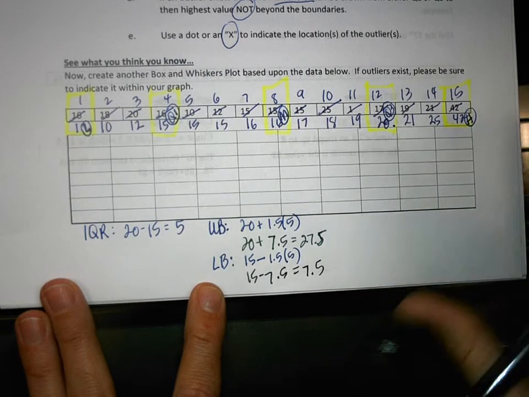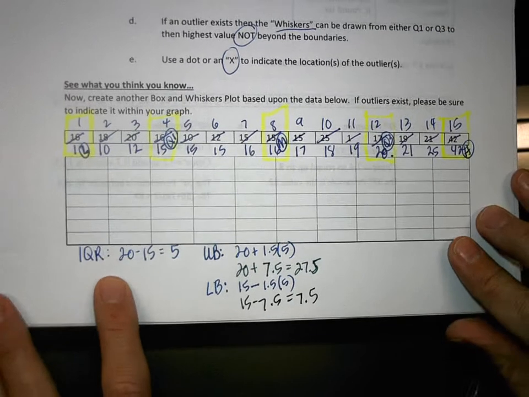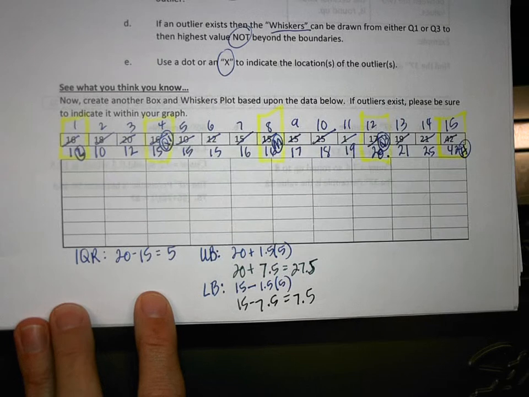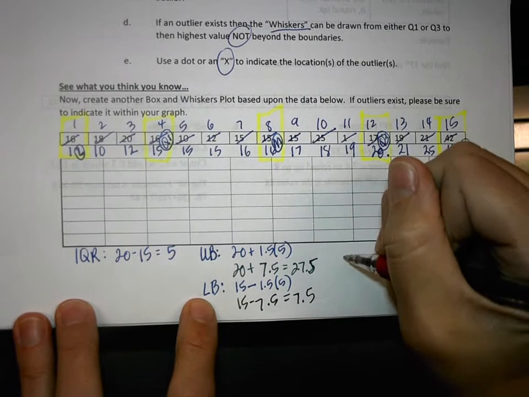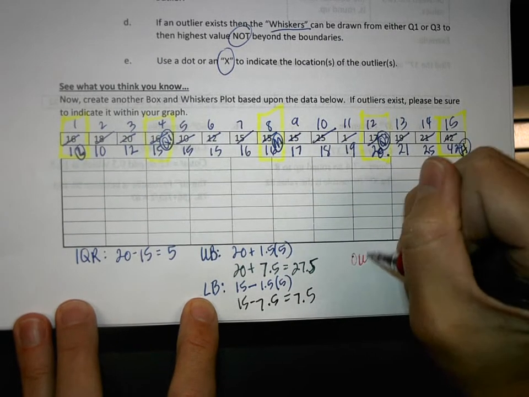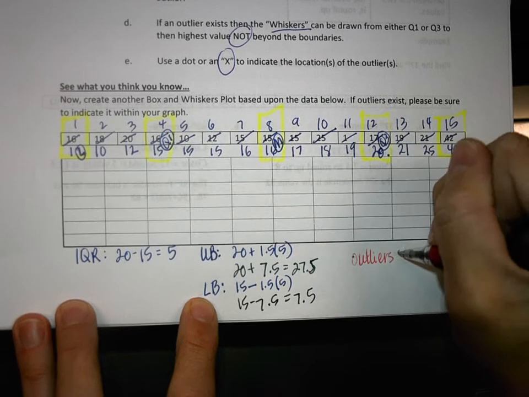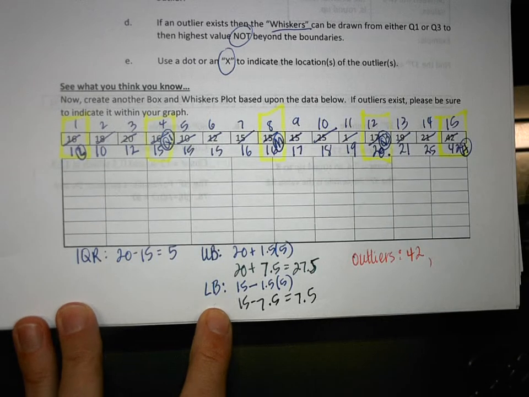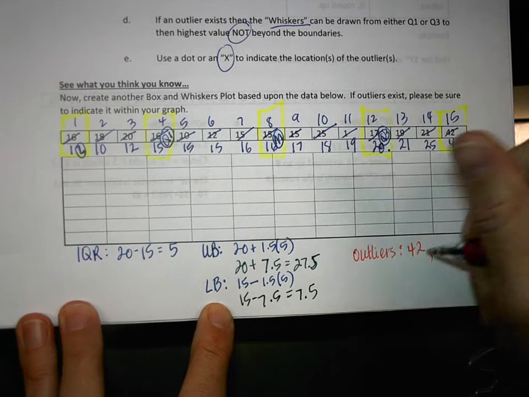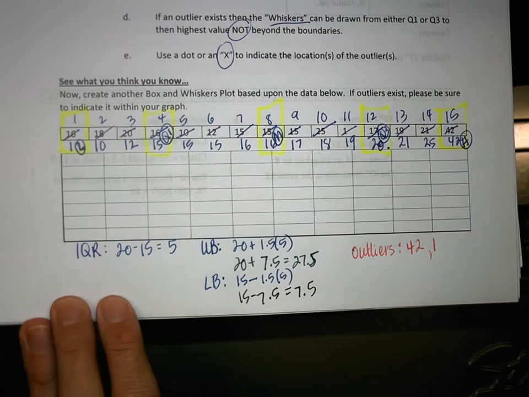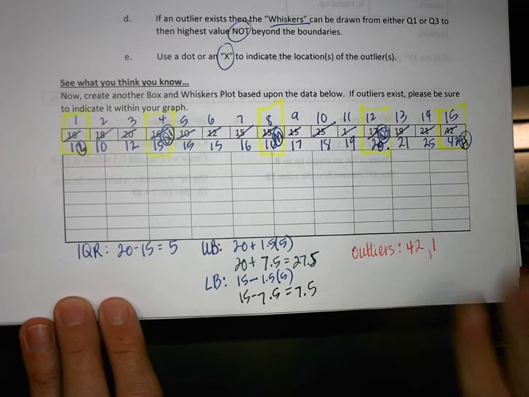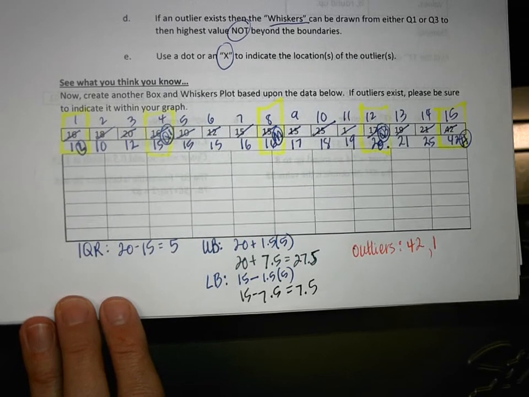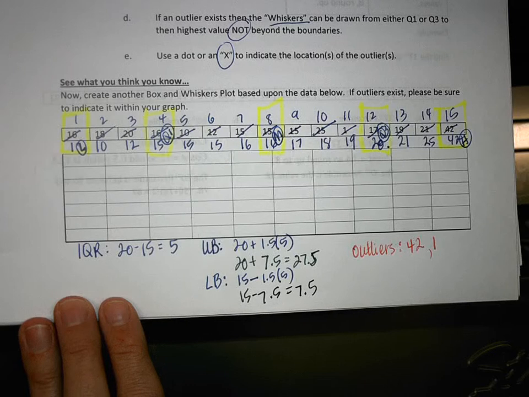So if we look at our data for the upper boundary, is there anything that is bigger than 27.5? Very good. So I'm just going to write over here, outliers. So an outlier is 42. That's the only one on the upper side. And are there any lower? Number 1. So now we're going to make our box and whisker plot, but those values aren't going to be part of the box and whisker. We're not going to connect any lines to them, but we're just going to make X's on the graph so we see that they're actually there.